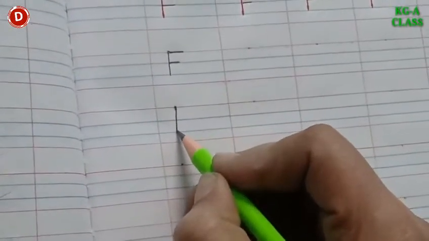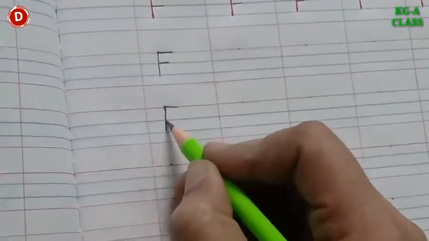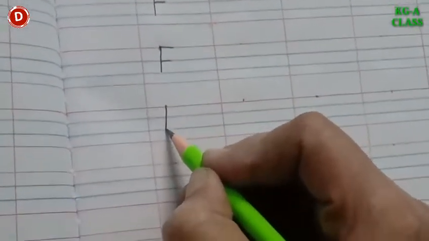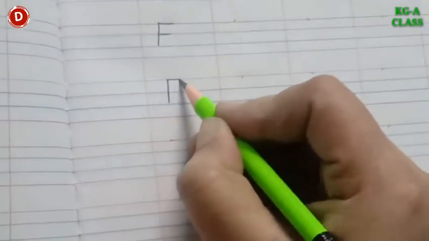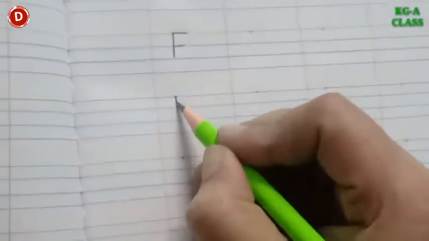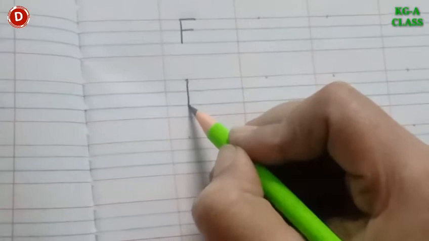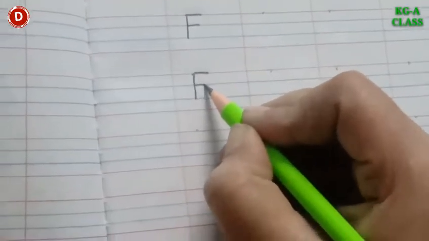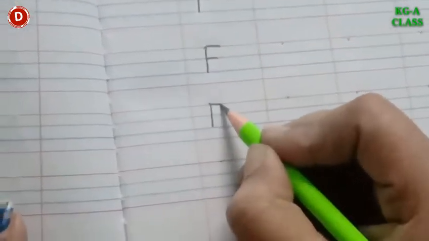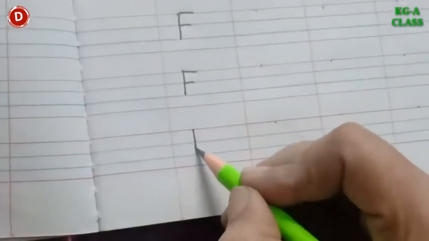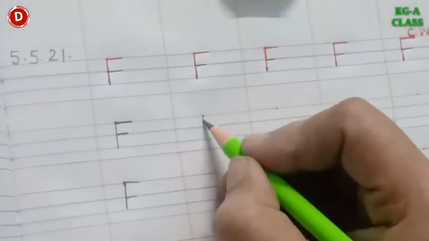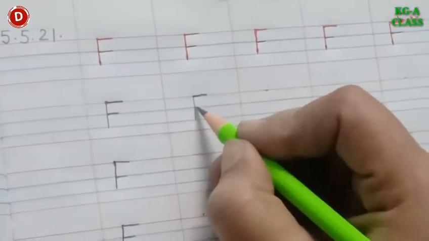F says F, like this. Okay, standing line and two sleeping lines. One standing line and two sleeping lines makes F. Like this. See, I have done one line. In the same way you have to write standing line and two sleeping lines.